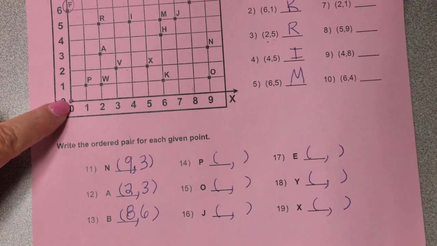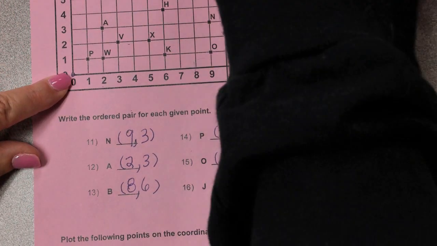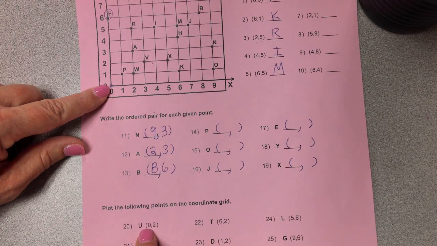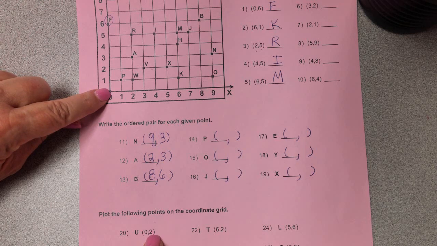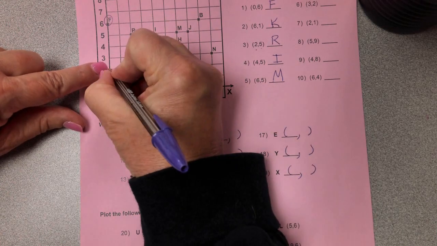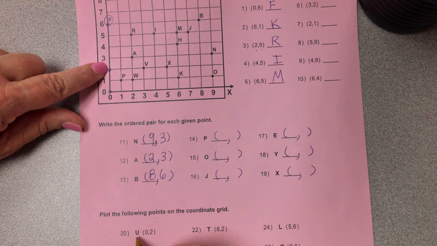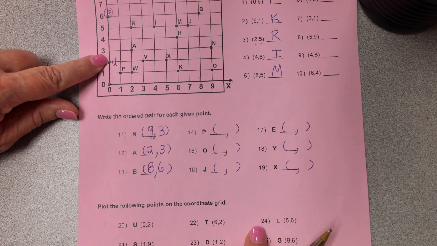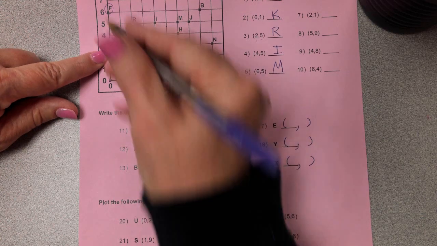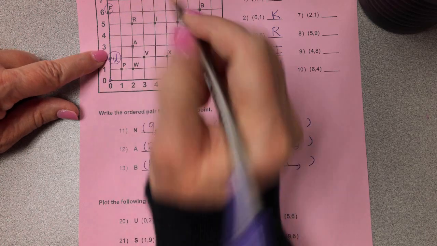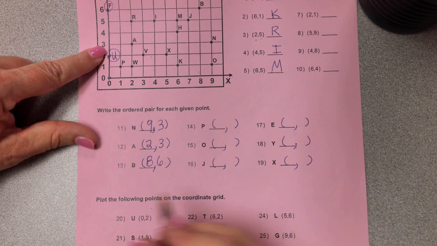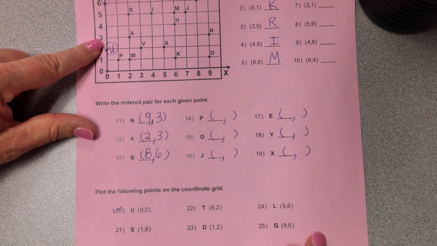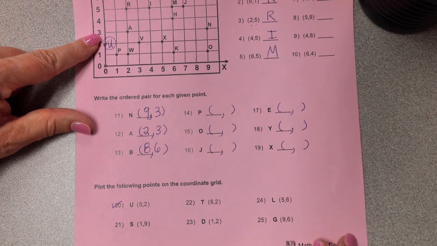So start at the origin. We want to go across 0. Doesn't that mean stay right where we are? Yes. And then go up to 2 and put a dot on the graph and put a letter U. So that it's easy for someone to check my paper, I'm going to put a little circle around that whole thing so it's easy for them to find it if they need to check my work. I'm also going to put a little check mark on 20 so I know it's done. I can keep track of which I've done and which I still need to do.